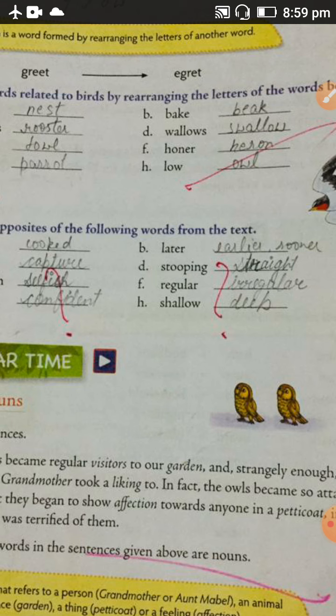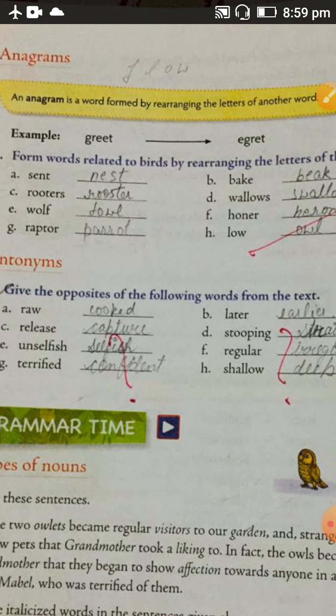So dear students, like that you all have to prepare lesson number 1. I have given you the revision also. Now it is your responsibility to study sincerely, and if you have any doubt, please clear your doubt in the live class, or you can write in the comment section also.